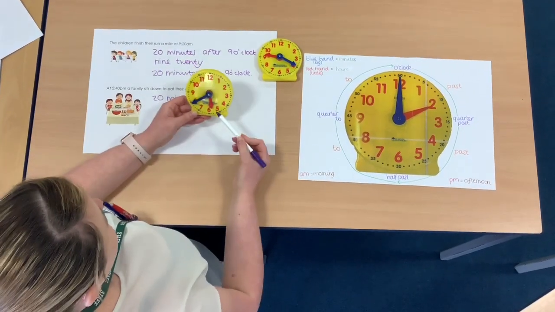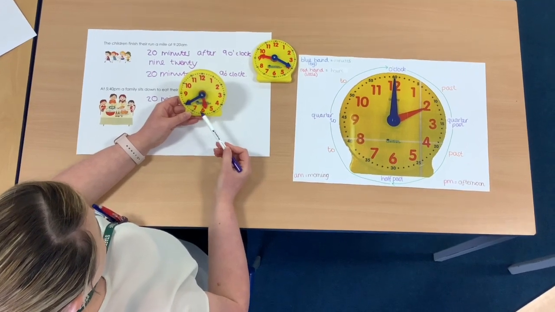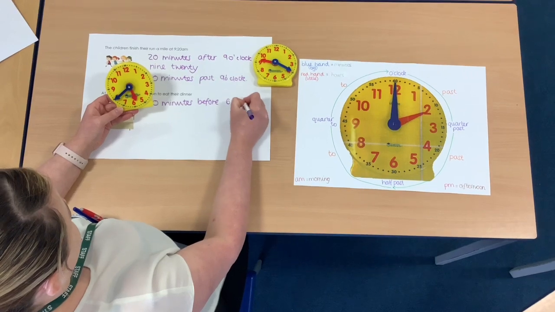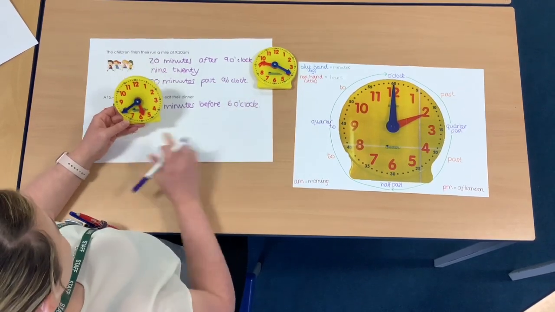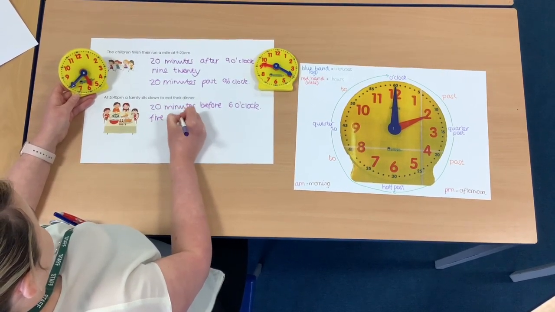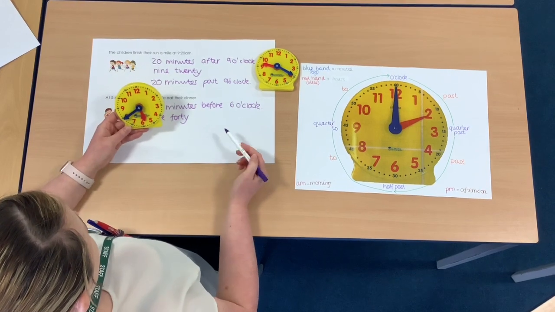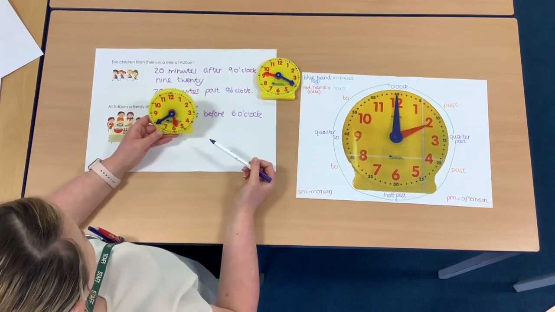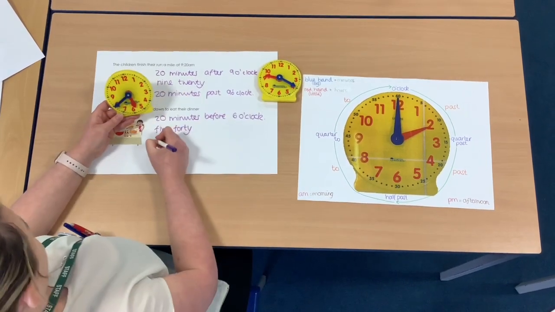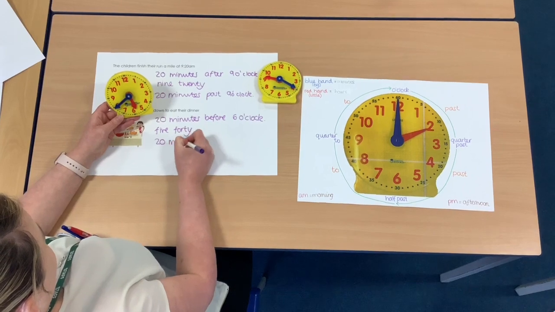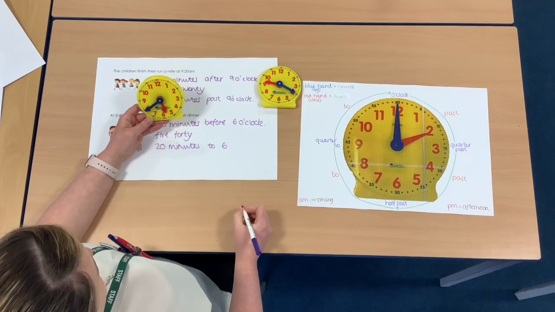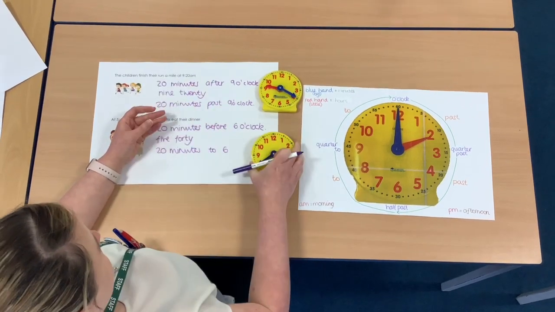Okay, and if it's at 5:40, it means that it's nearly 6 o'clock. So it's 20 minutes before 6 o'clock at the moment. I could also say that time, like I did here, as 5:40. But also using my vocabulary of using "to", I could say that it's 20 minutes to 6 o'clock. Or 20 minutes to 6, sometimes the way that people say it.